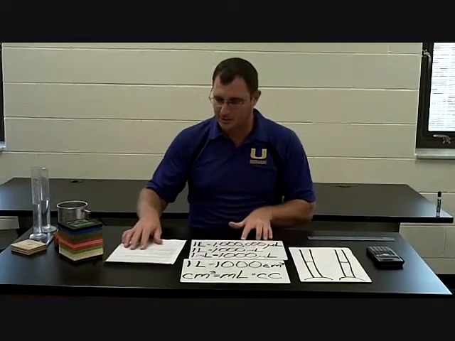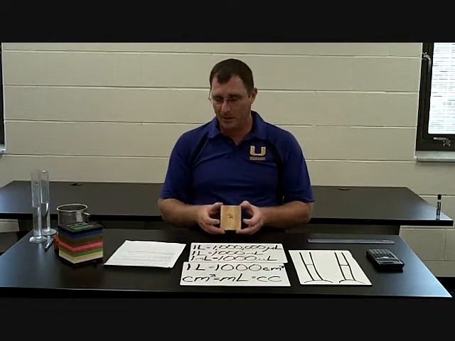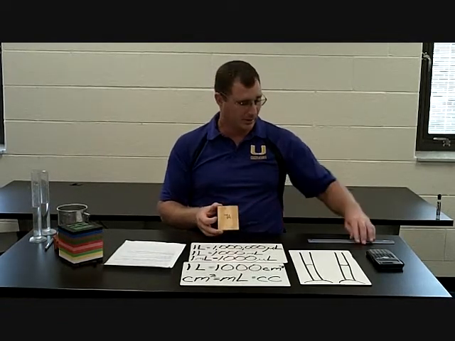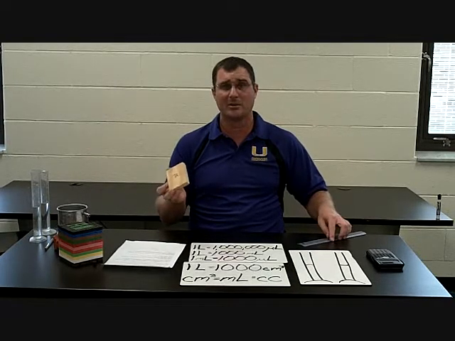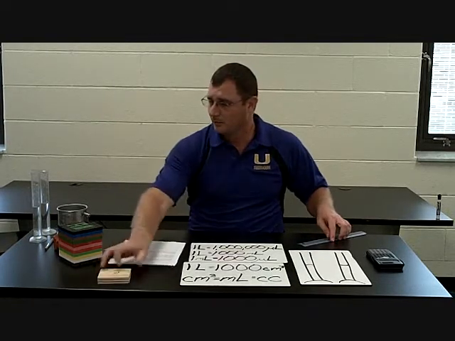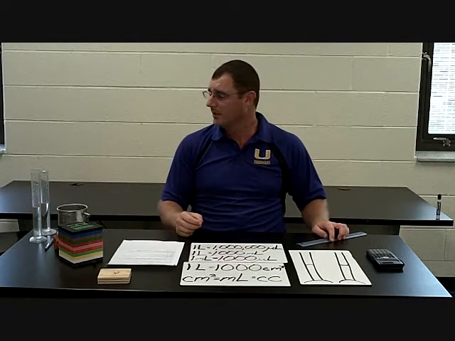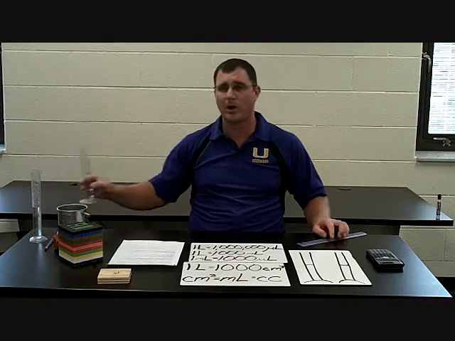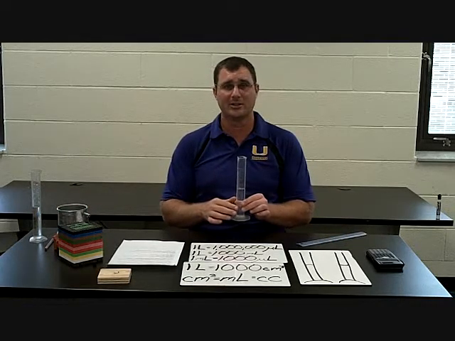Now, as far as measuring, if we're measuring a regularly shaped object, probably the easiest way to get the volume of it is to simply take a ruler and go length times width times height. If we're measuring a small, irregularly shaped item, the easiest way to do that is with water displacement. So we're going to put it in a graduated cylinder, and we're going to see how much the water increases.